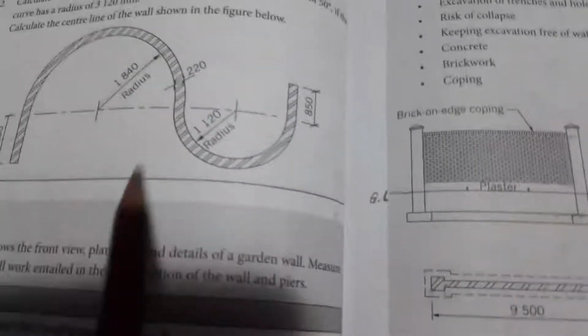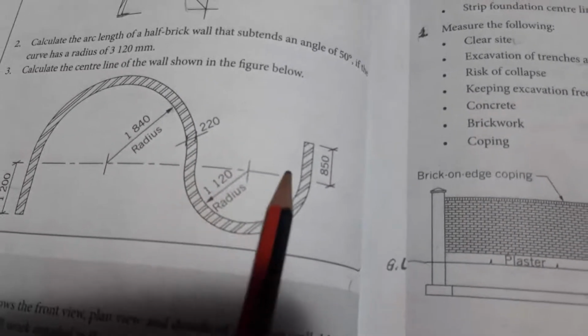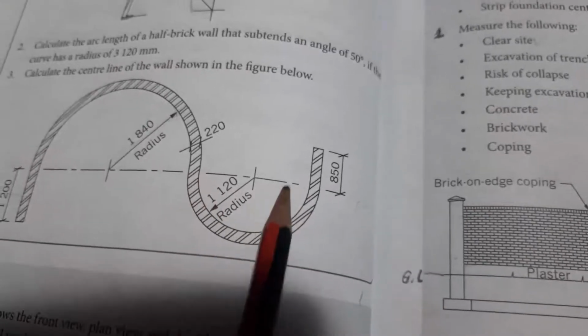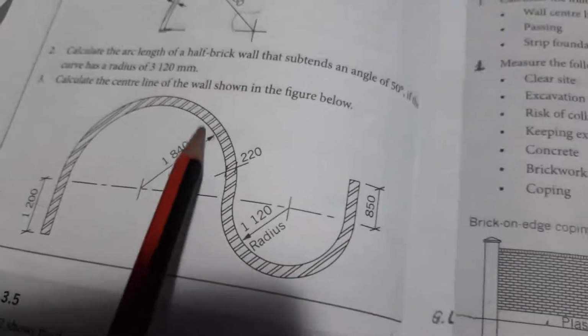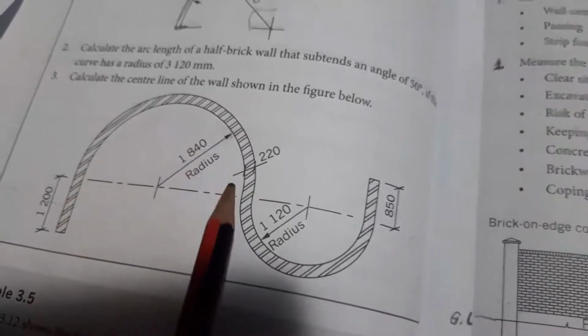Okay, now if you see here, it's a semicircle. Also here it's a semicircle.